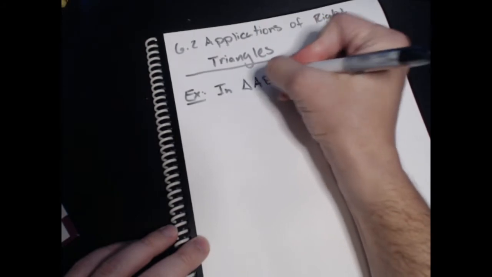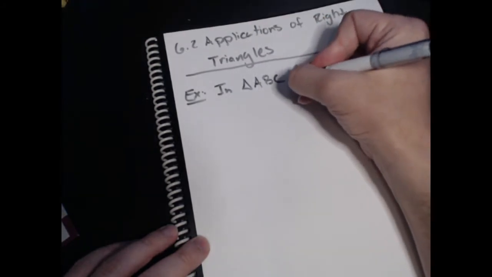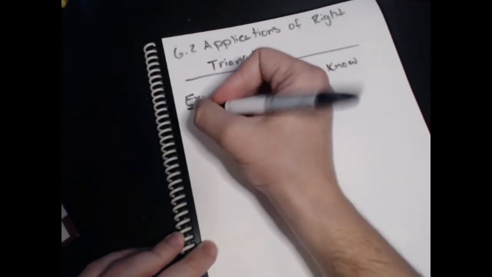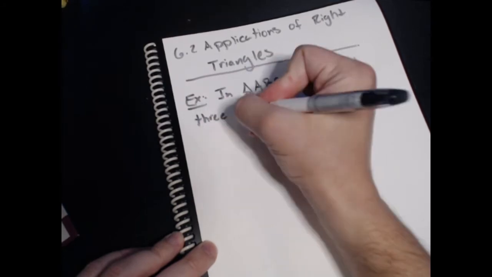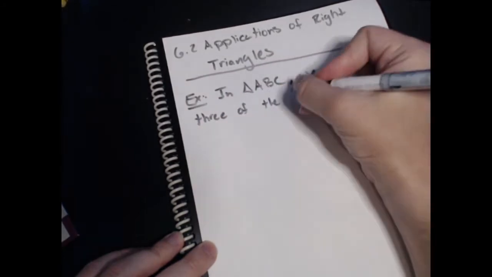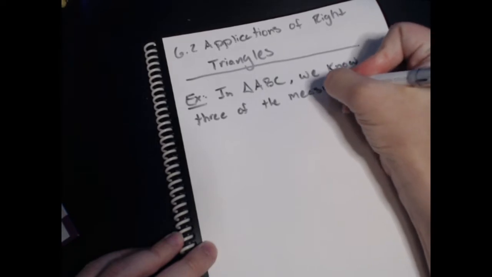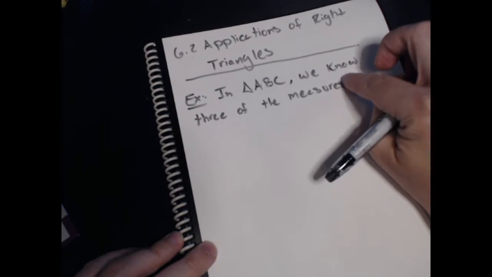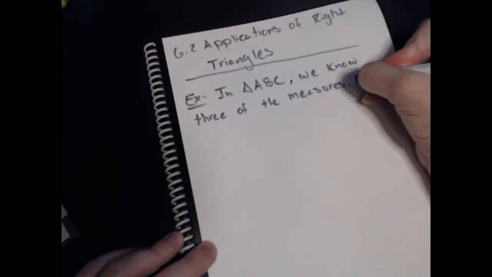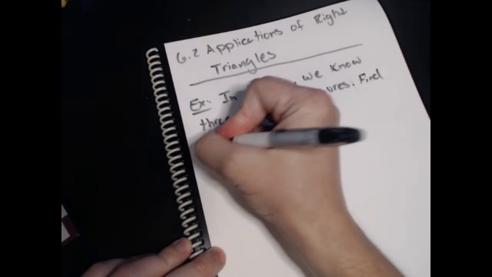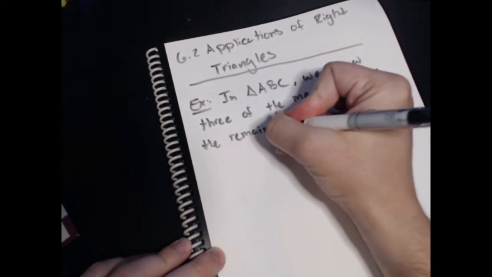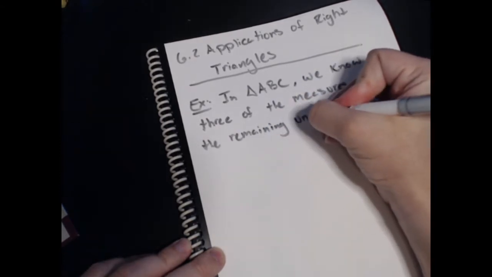In triangle ABC, we know three of the measures. Find the remaining unknowns.